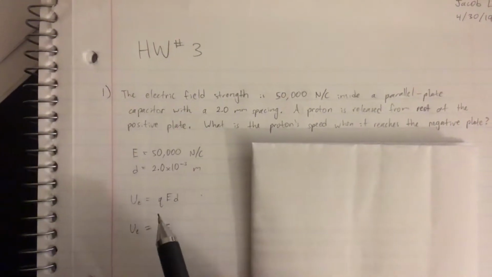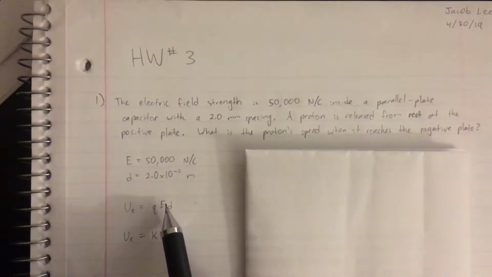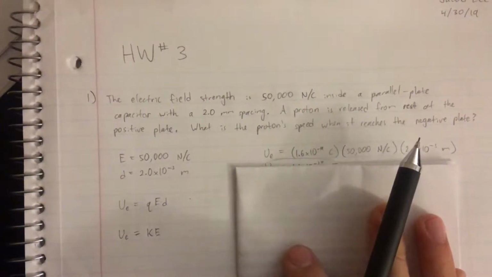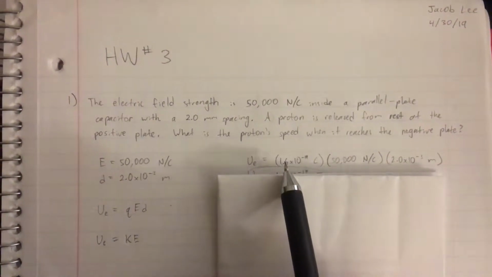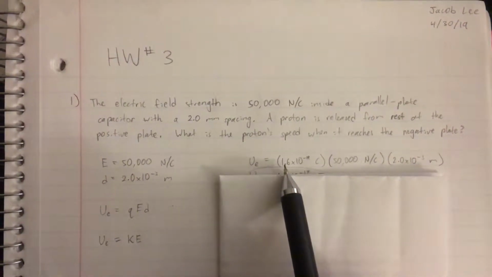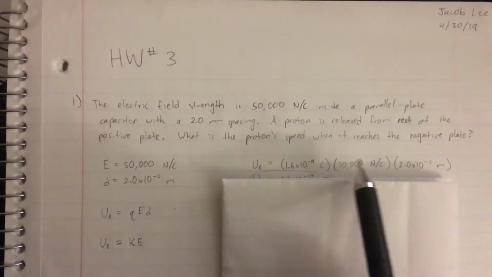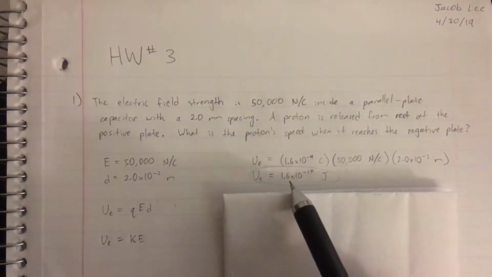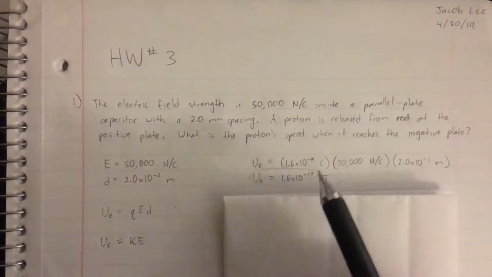So now just taking this equation for electric potential energy, which is charge times the strength of our field times the distance, we get something looking like this, where we have the charge of a proton, plus 1.6 times 10 to the negative 19th coulombs, and our other two values from before. And that should give us about 1.6 times 10 to the negative 17th joules.